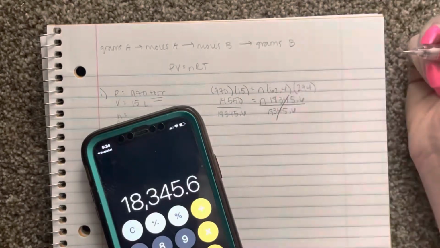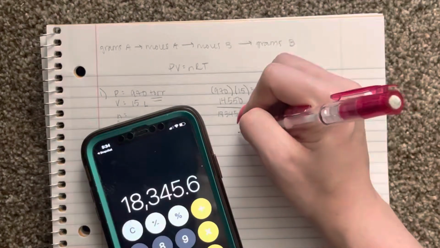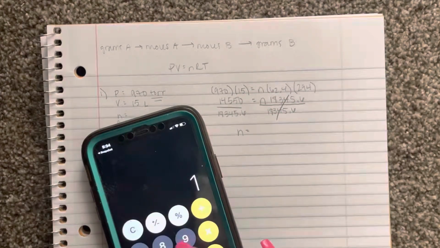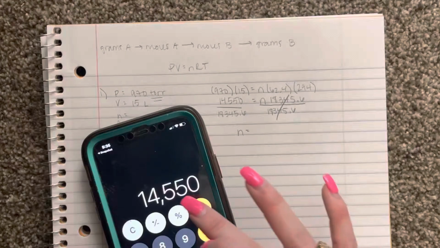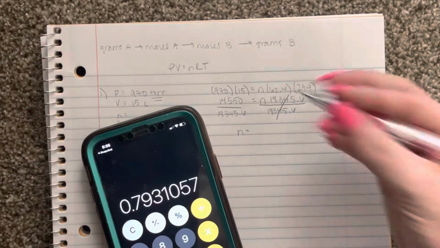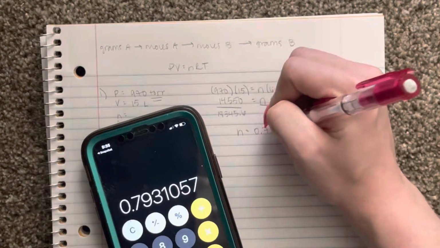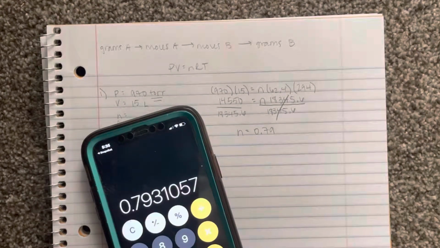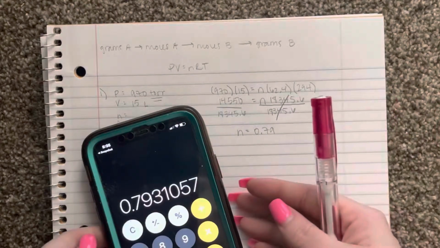It cancels out on this side, and I'm left with N equals, I'm going to plug this into my calculator, 14,550 divided by 18,345.6 gives me 0.79 moles. You can go ahead and round it to the first couple decimal places.